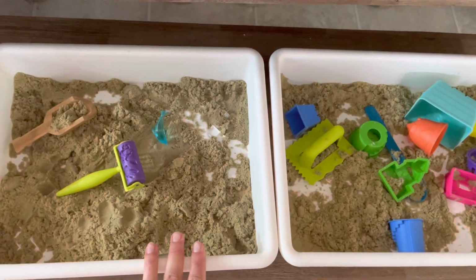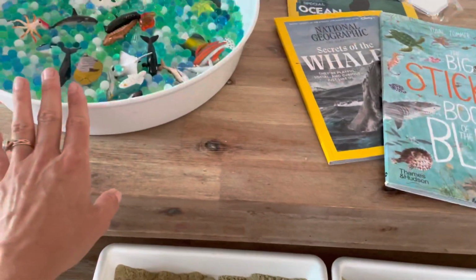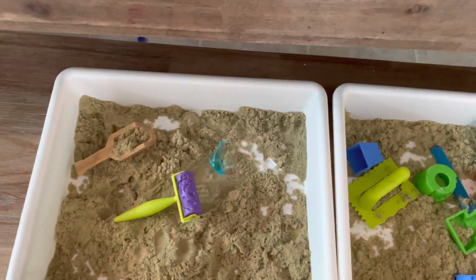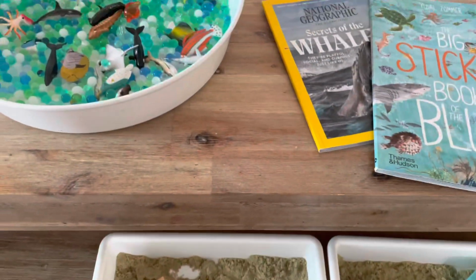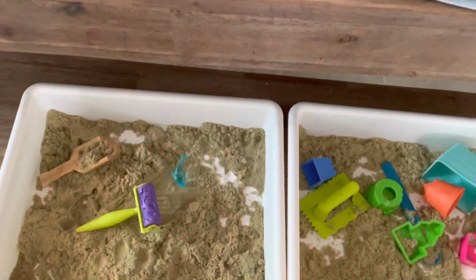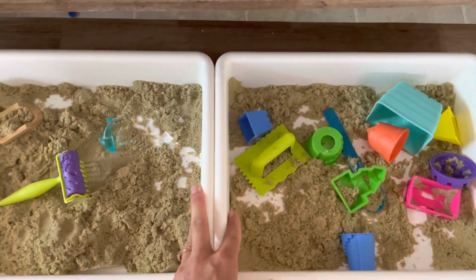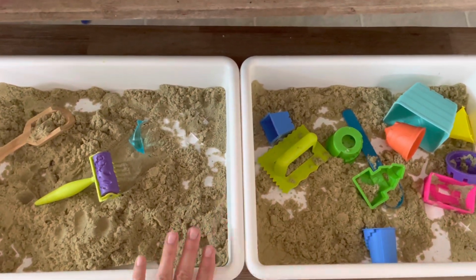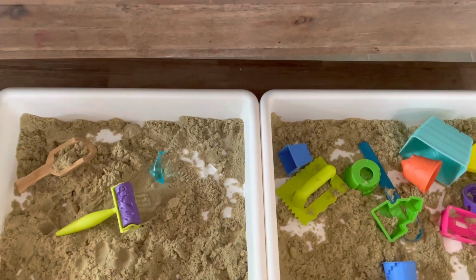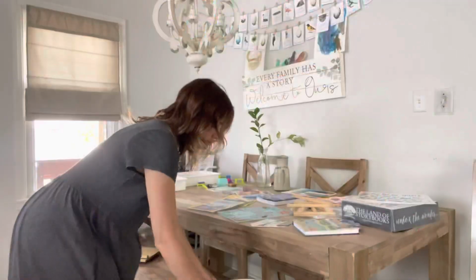So this will be another sensory activity that maybe on the same day I would have this and this out together. But I really don't want them to mix them because then they're kind of ruined. And so I'll probably do them at different times or on different days. But this is another ocean type themed thing that I will have for sensory.